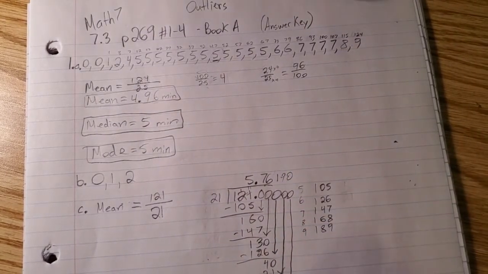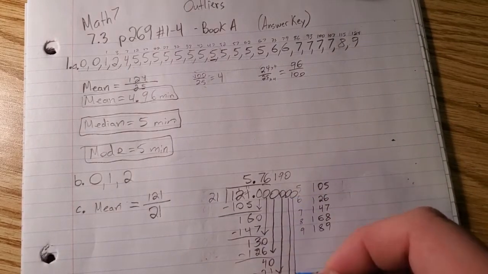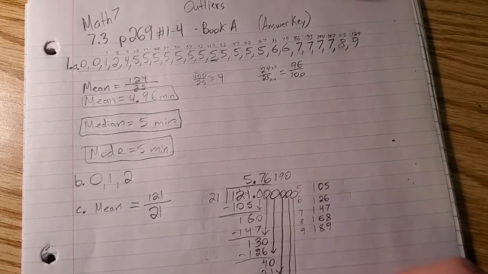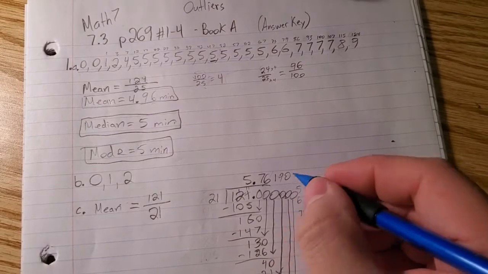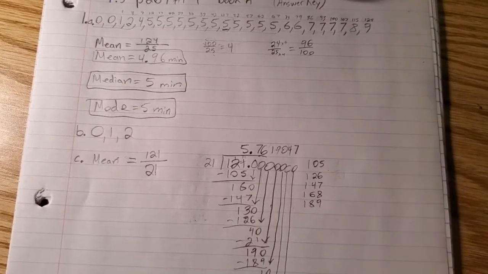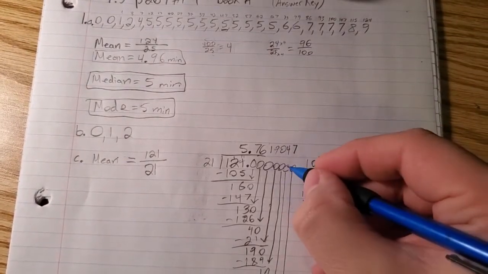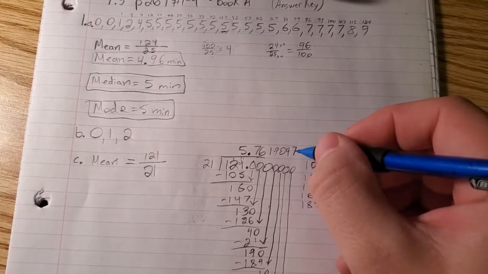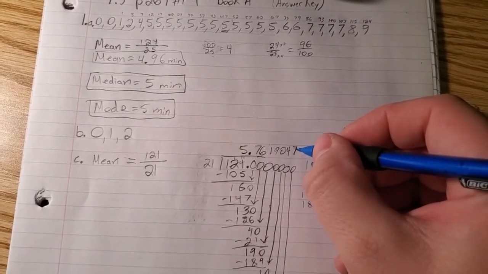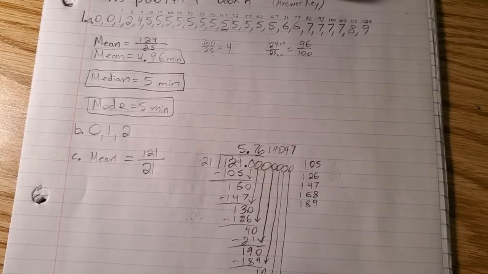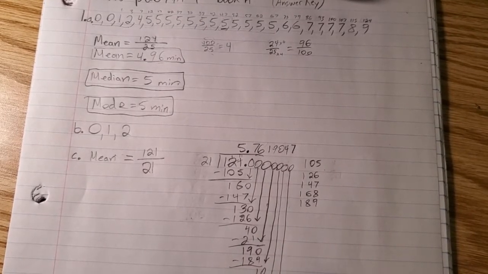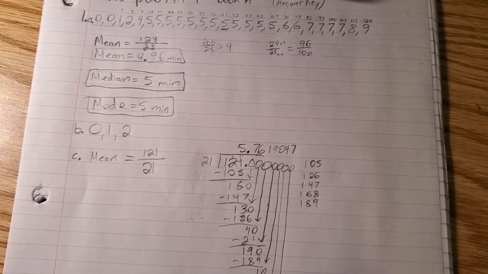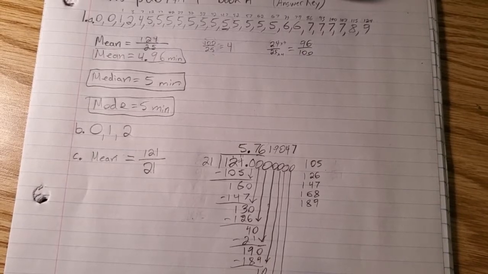0, 0, still 10. Bring down another. We're at 100. All right, I went ahead and I found that, guess what? We got to this point where we had 7 here. 7 times 21 was 147. We're going to subtract. We're going to end up with 13. Now notice something here.